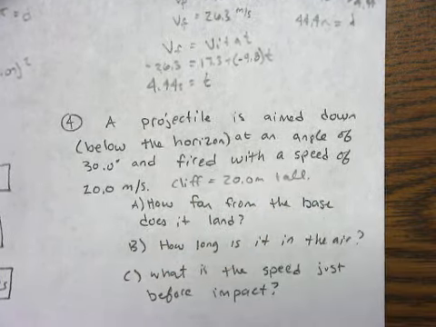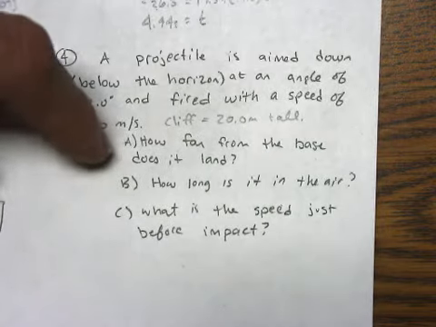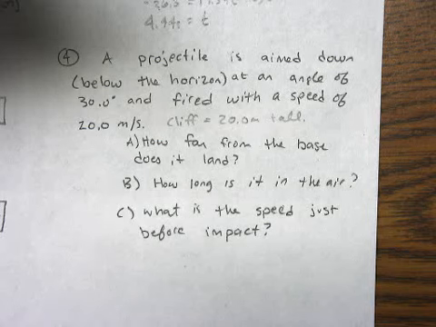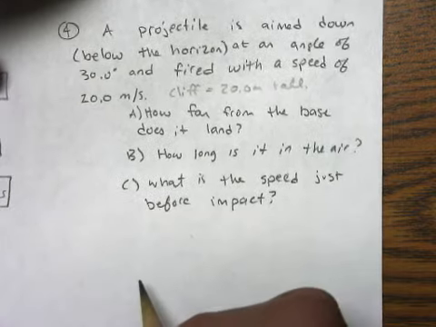I'm sorry, I forgot to say that. My bad. How far from the base does it land? How long is it in the air? What's the speed just before the impact?